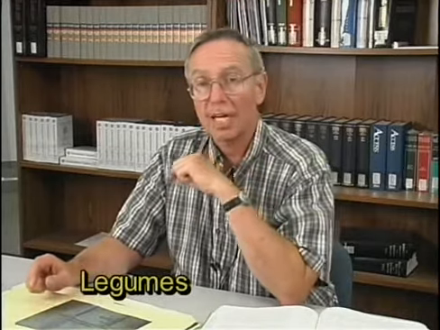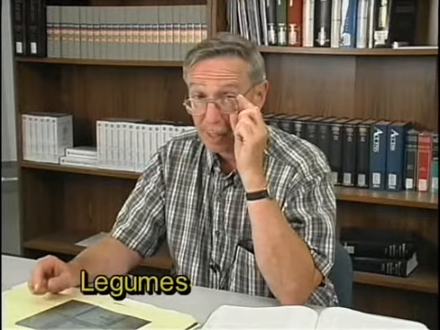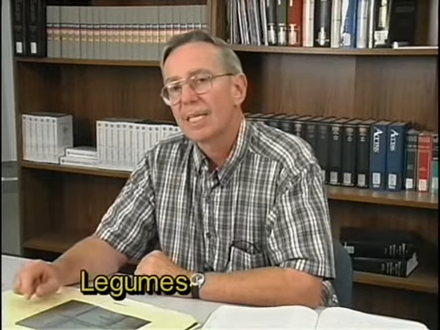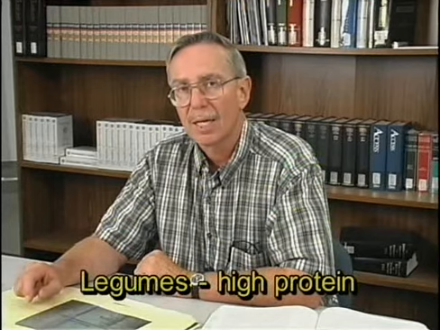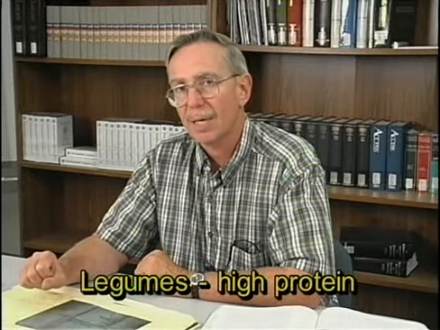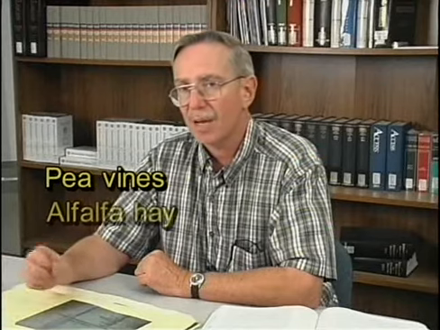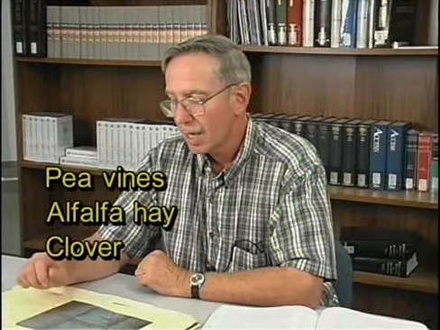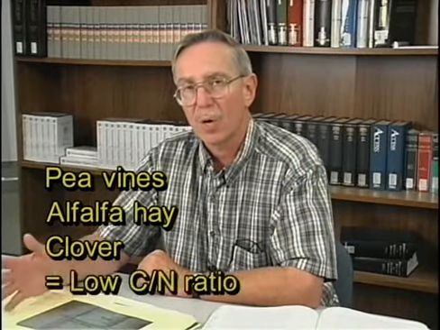Well, what are some examples of typical carbon to nitrogen ratios for different types of residues that are added to the soil? If we're dealing with legumes, plants which have the ability, in a symbiotic relationship with bacteria, to fix their own nitrogen from the soil, these plants are typically very high in protein. And remember, protein is the primary organic constituent in which nitrogen is contained in the plant. So if we have materials like pea vines, alfalfa hay, clover, which are all legumes, we would expect their carbon-nitrogen ratios to be low, and that's indeed true.